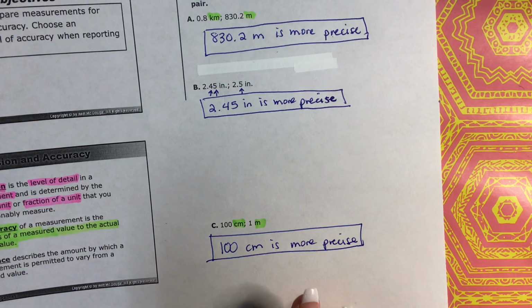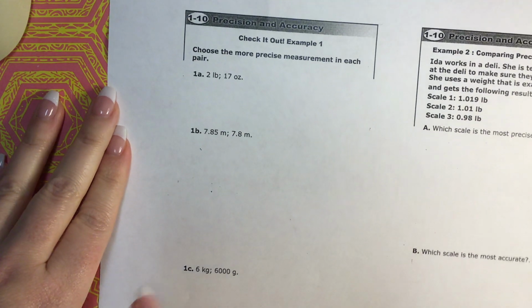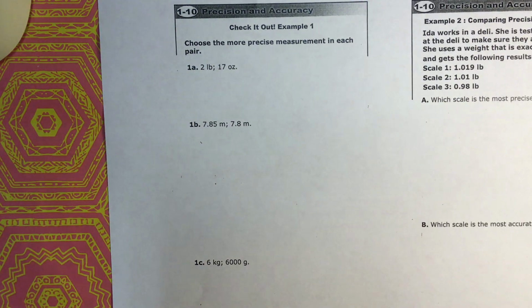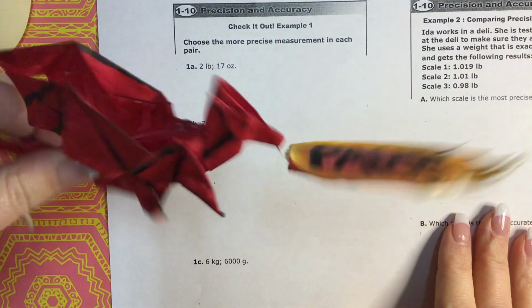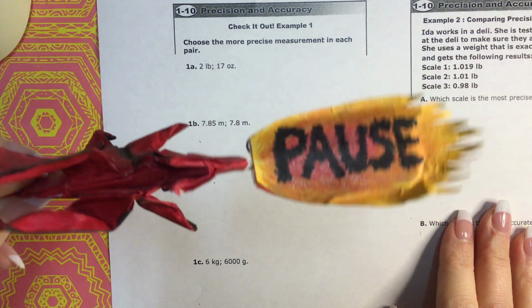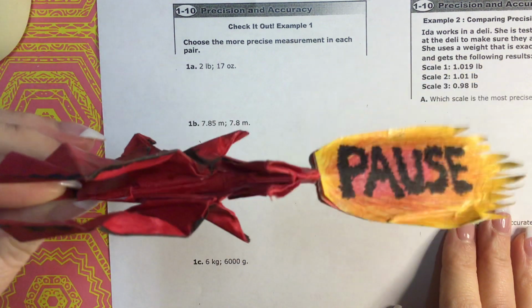All right, so now let's go to the Check It Out examples, 1A, 1B, and 1C. It is your turn to try those on your own. You're going to choose the more precise measurement for each. Go ahead and pause your device, and work out 1A, 1B, and 1C. When you get done, press play and we'll go over them together. All right, see you in a bit.